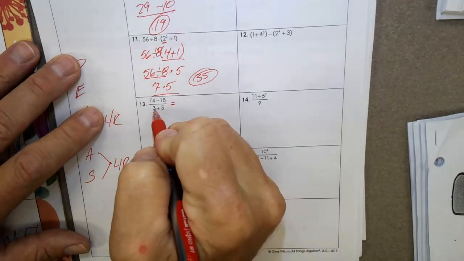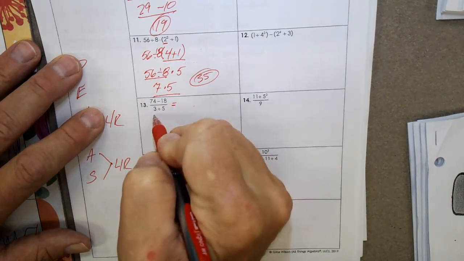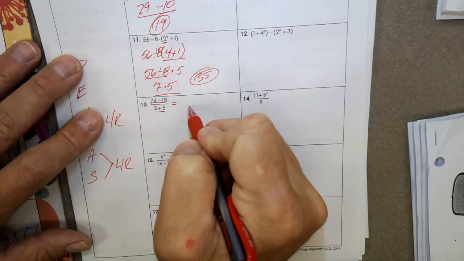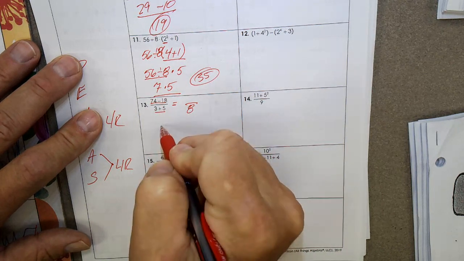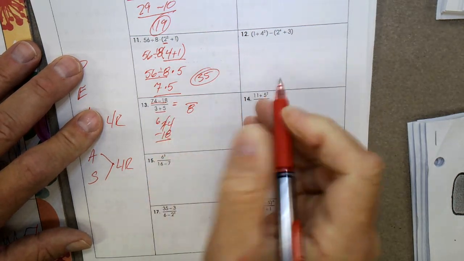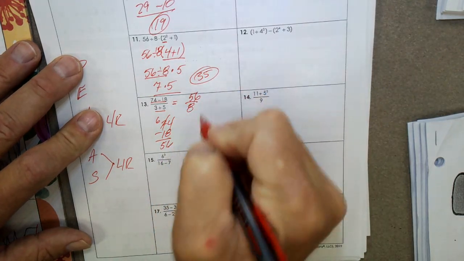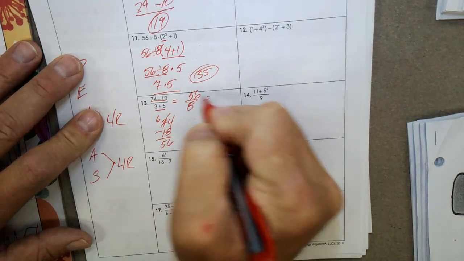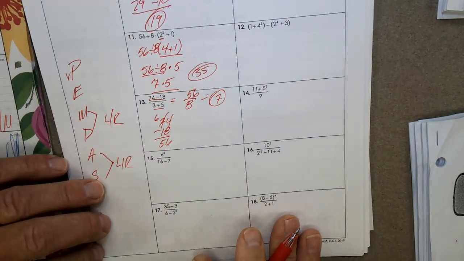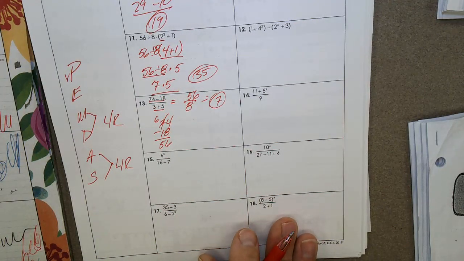Now here, I'm actually going to go left to right here, okay, because I have to simplify the top and simplify the bottom. So I'm going to actually underline both of those. 3 plus 5 is 8. 74 minus 18. I actually need to write that down, and I end up with 56. So 56 divided by 8 is 7, and there we are. So you clearly have enough room to do this throughout the problem.